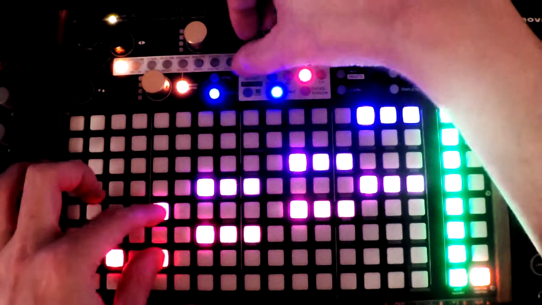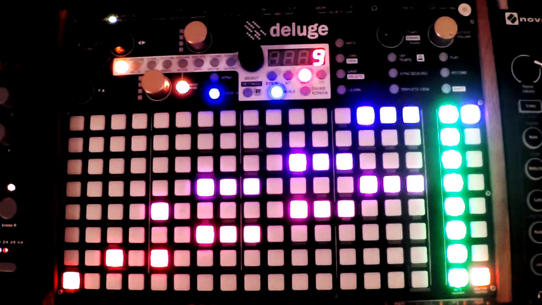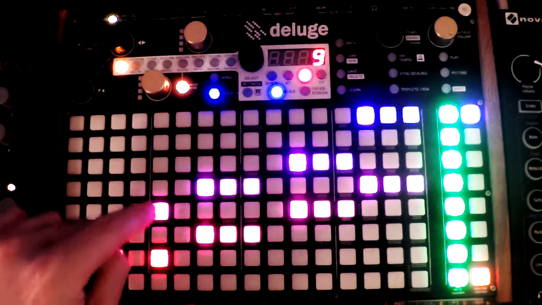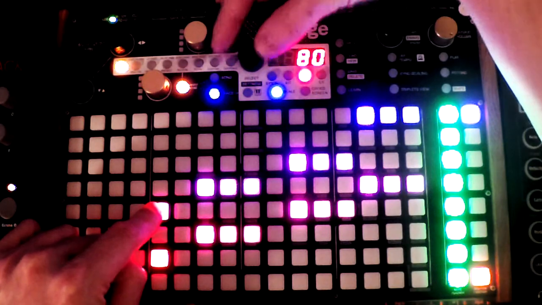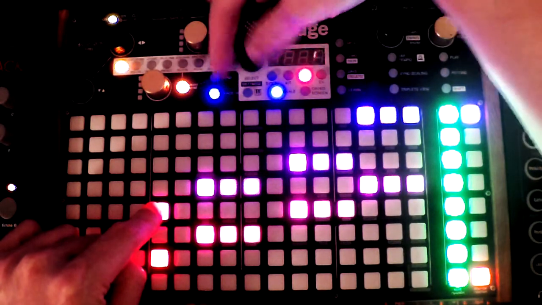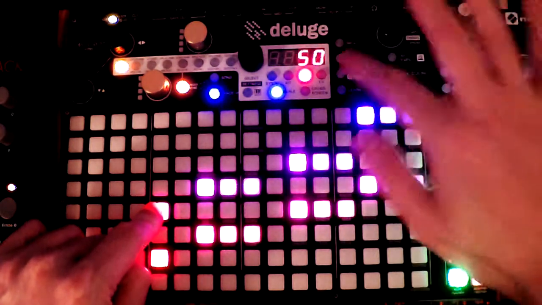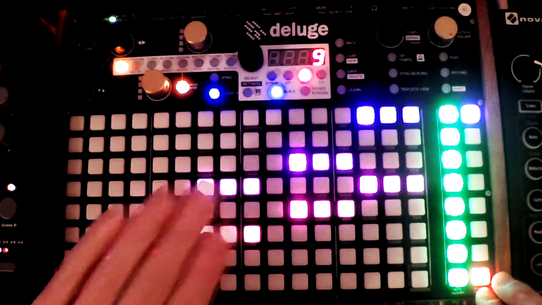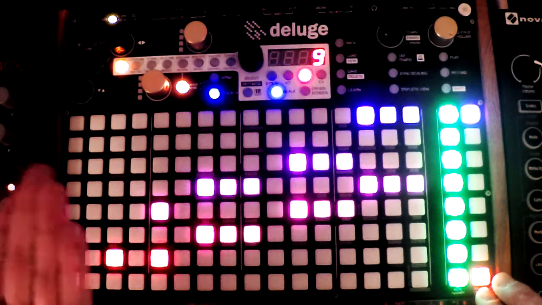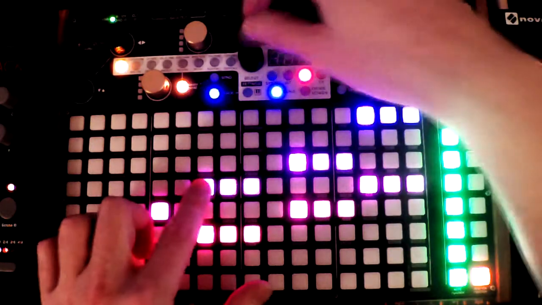So what I'm going to do is reset these back to 100. And I want to illustrate how probability works. So I can hold on to a note here and turn. If we turn to the left, we notice increments of 5. Now this is a percentage that the note will play. So if it's at 50%, it's like flipping a coin and saying if it lands on heads, then play the note. If it lands on tails, don't play it. So that's kind of what you're working with in 50%.